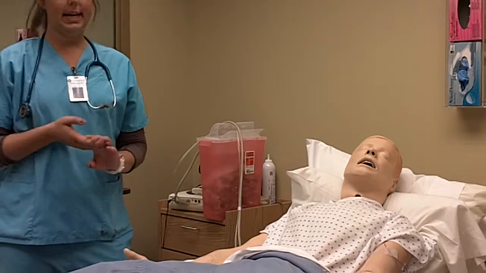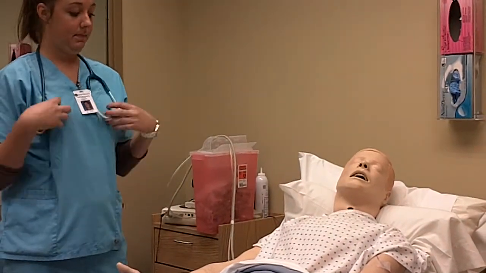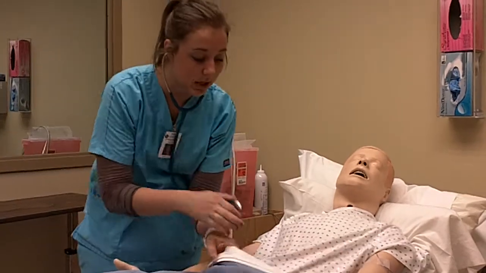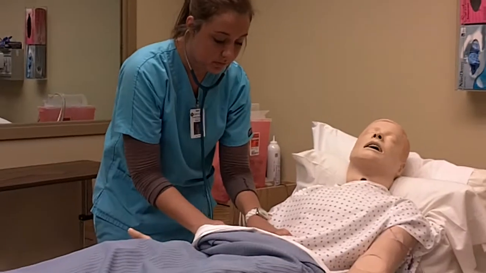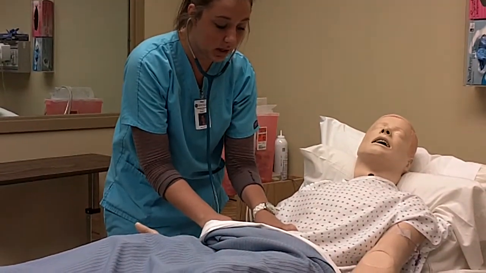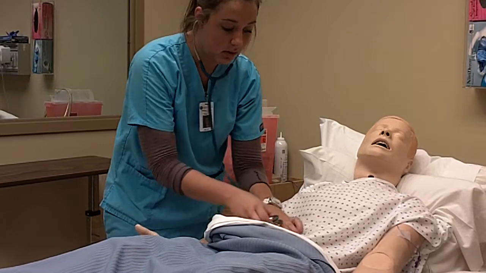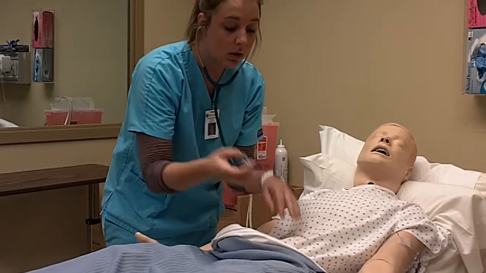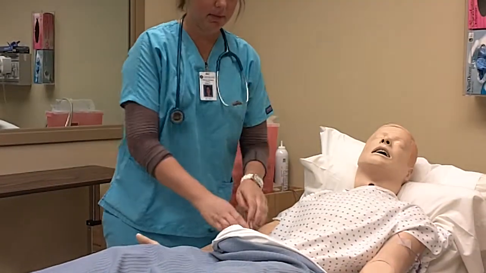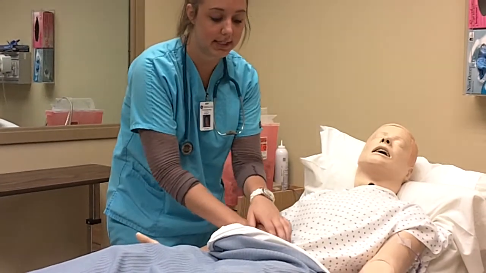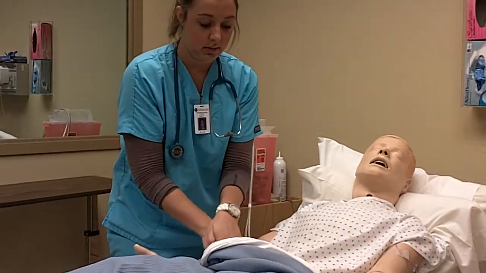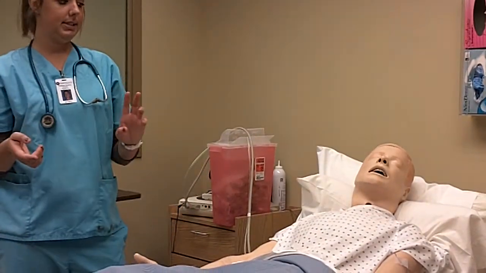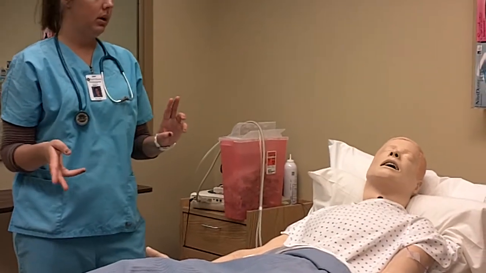And then next I'm going to assess his bowel sounds. I'm going to ask him when the last time he had a bowel movement was, and then I'll listen to these next in all 4 quadrants. Make sure that all bowel sounds are active in all 4. And they're active in all 4. And then I'm going to palpate to make sure there's no tenderness, distension, and that's good.